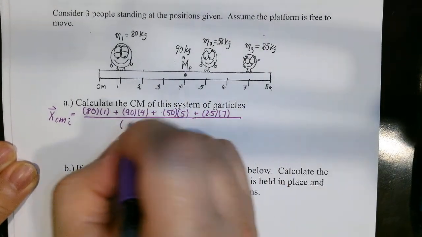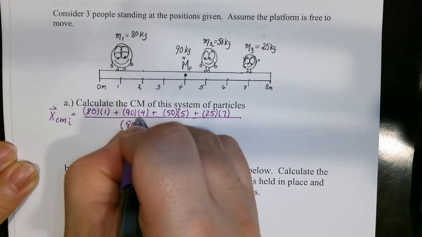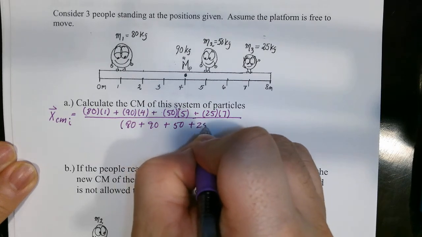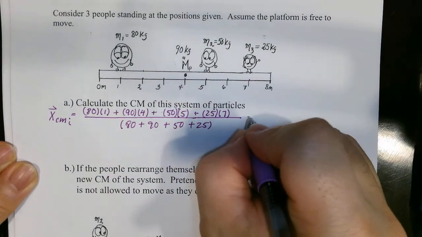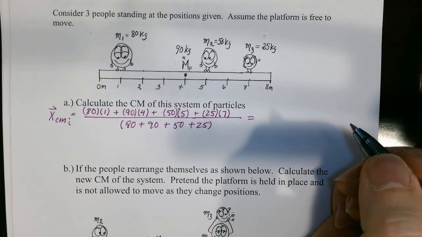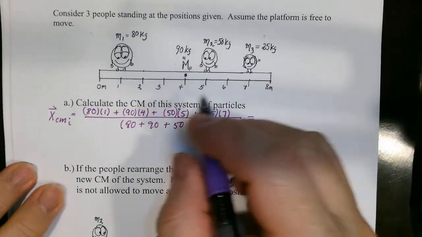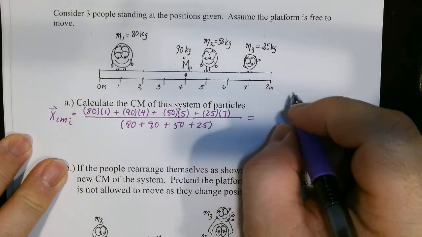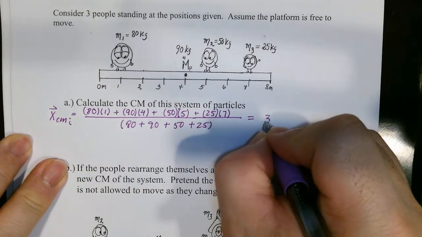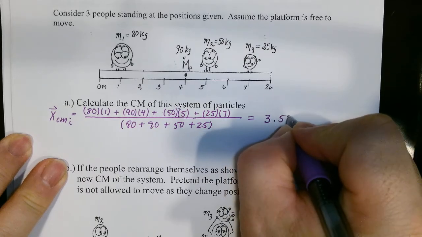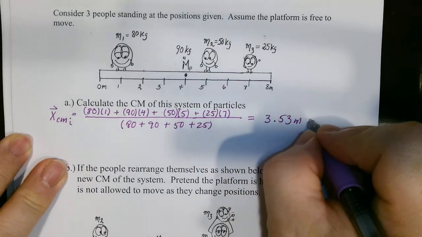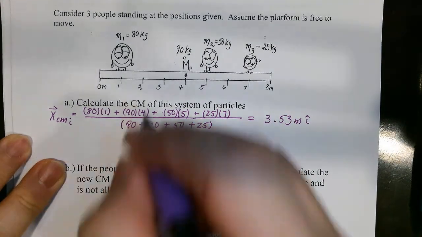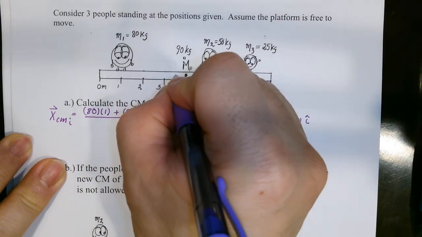Whole thing over 80 plus 90 plus 50 plus 25, right? And if you work it out, I'm not going to do this whole thing on a calculator here. I mean, you should be able to do this. Hopefully you got 3.53 meters for your initial center of mass position. Okay, so 3.53 is right around here somewhere, right?